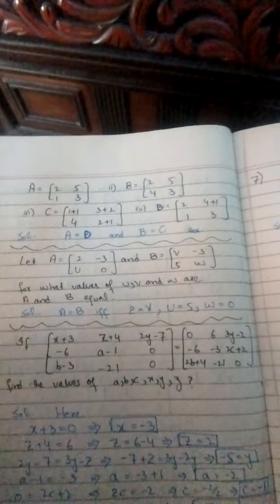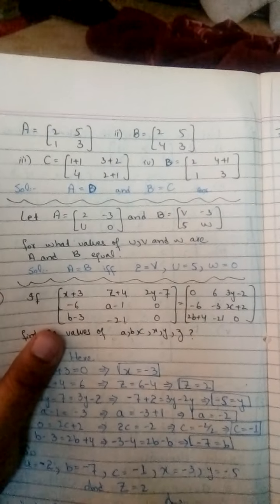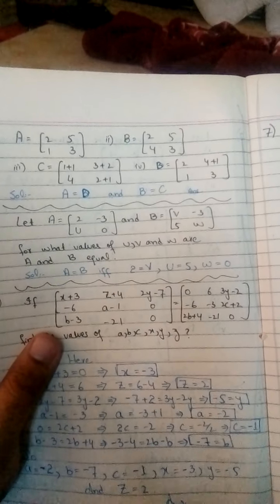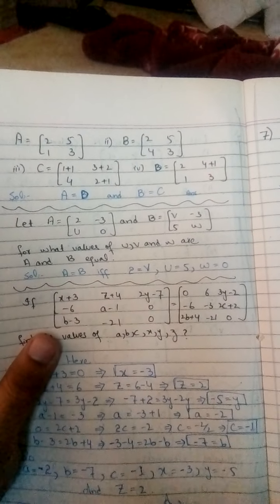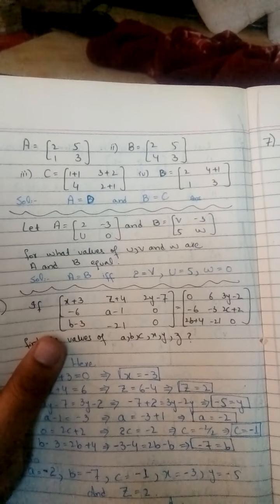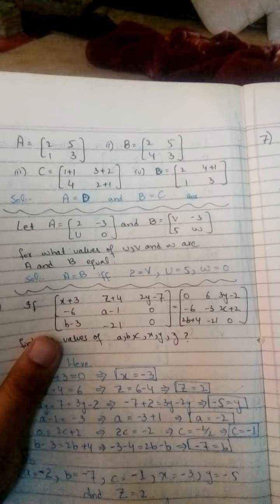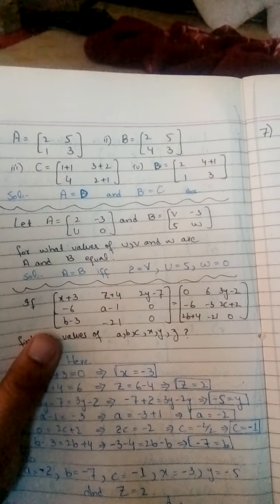But if two matrices are equal, their corresponding elements must be equal. So if you take matrices A and D, the first element is 5, and 4 plus 1 is also 5. 1 1, 3 3. So matrix A is equal to matrix D.